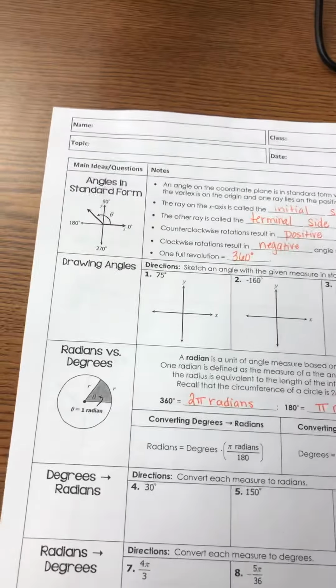Now this side is also a ray. It has an endpoint here at the origin, and then it extends forever in the other direction. So the initial side has to be on the positive x-axis. The terminal side can be anywhere floating in our coordinate plane. Initial side, terminal side. The vertex of this angle has got to be at the origin for this angle to be considered standard form. So the ray on the x-axis is the initial side. The other ray is the terminal side.